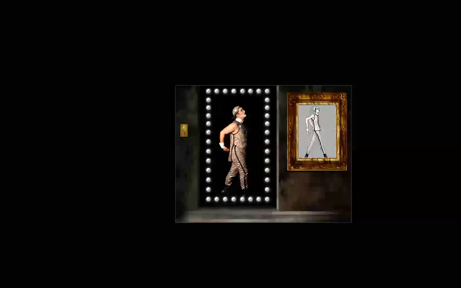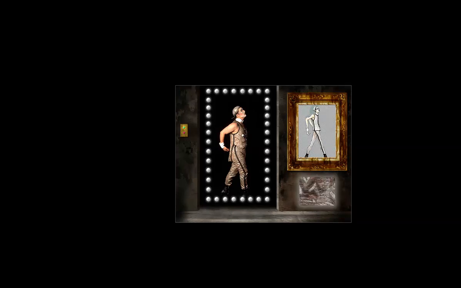Next we have, I think this is the outfit they use for the musicians, like in the back, I see them. I don't remember if that's actually in the show or not.